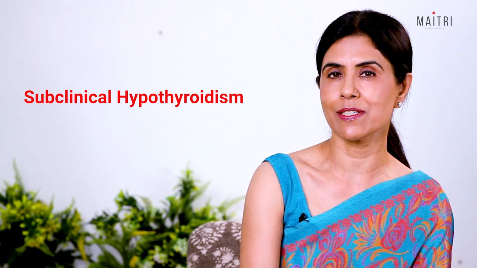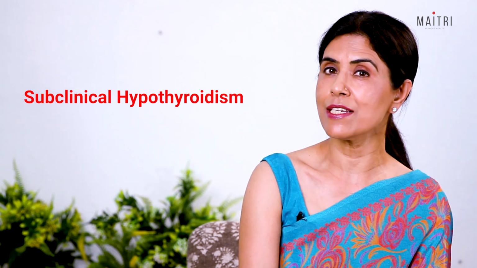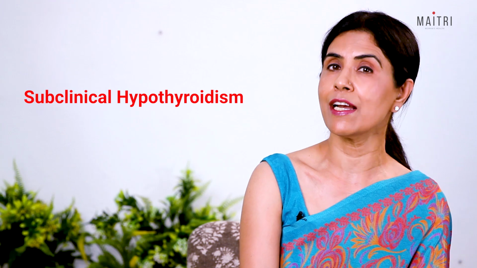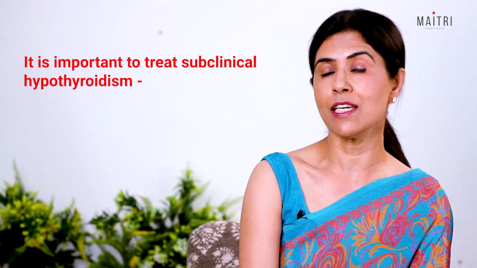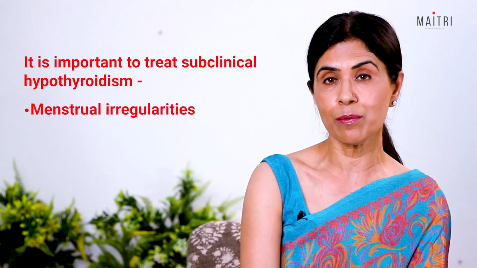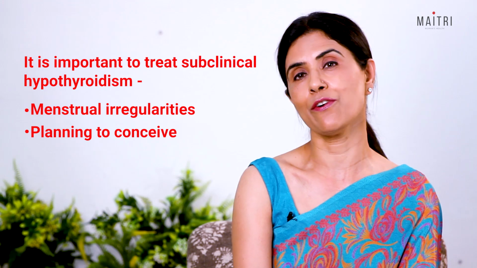There is also an early stage of hypothyroidism which is known as subclinical hypothyroidism. Here, only the TSH is elevated and the thyroid gland is still able to produce enough thyroid hormones. Without treatment, this would ultimately progress to overt hypothyroidism, and it is very important to treat this also, especially if you have any menstrual problems and if you are planning for a baby.